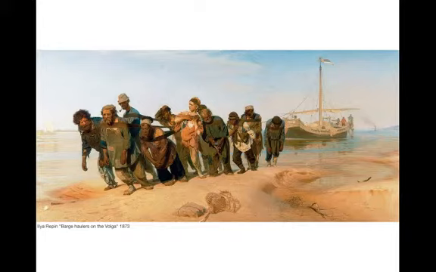The last image is Ilya Repin's Barge Haulers on the Volga from 1873. Again, we're going to be making sure that you can identify what you believe the focal point is, describe where it is located in the painting, and lastly, explain and justify which compositional strategy the artist has used.